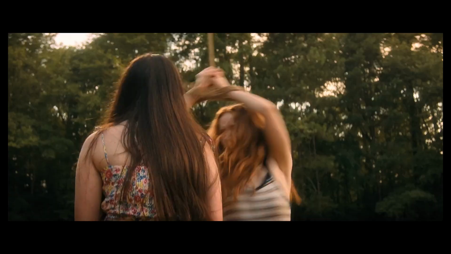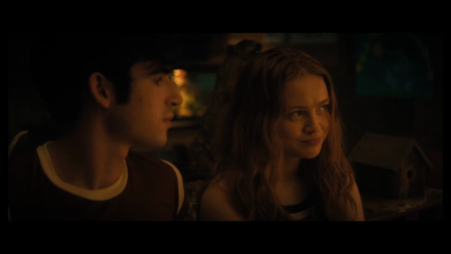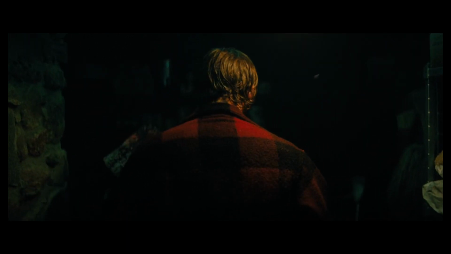I did enjoy the character of Ziggy. I think that Sadie Sink is amazing and she was really well fitting to this role. I also thought the kills were amazing in this film.